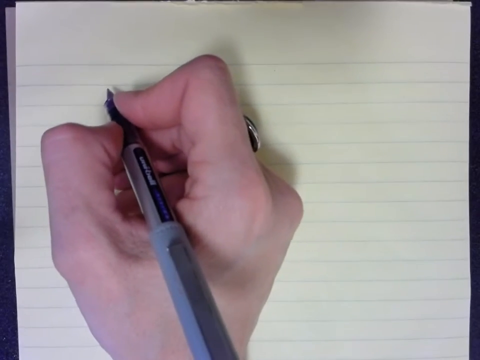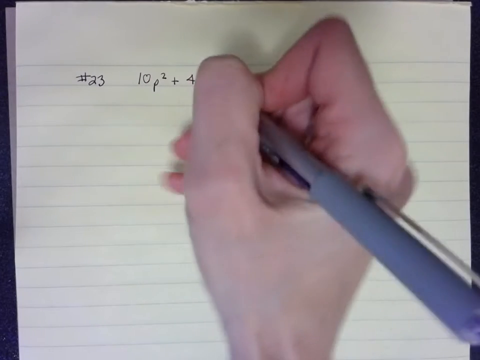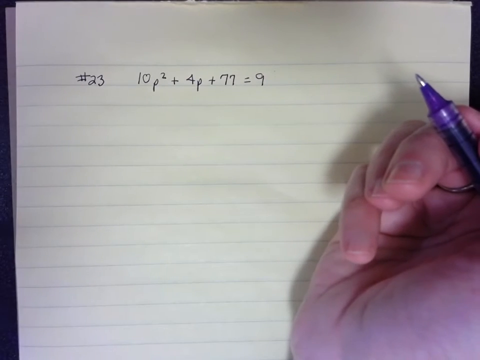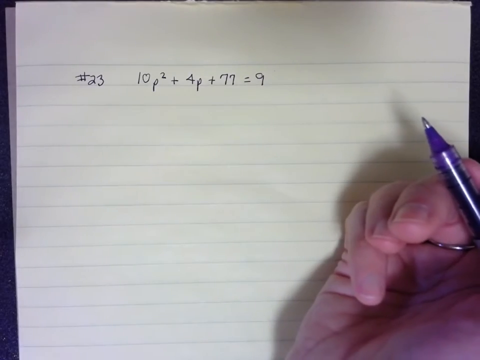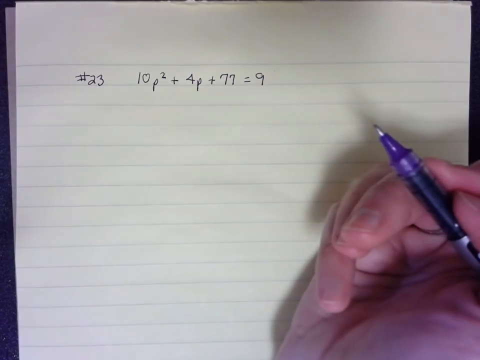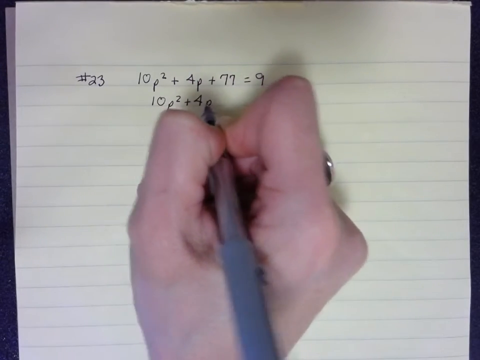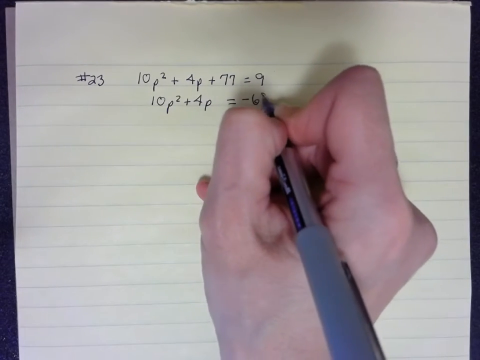Okay. Now we're going to move on to 23. Number 23 is 10p squared plus 4p plus 77 equals 9. I'm going to divide everything through. Well, let's do some combining of like terms first. So let's bring this positive 77 over. So we have this equals negative 68.